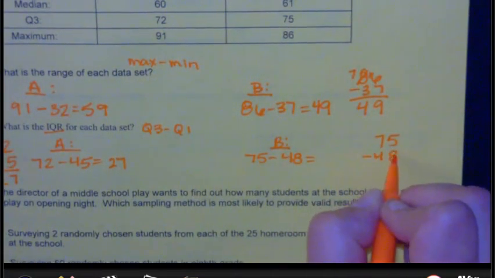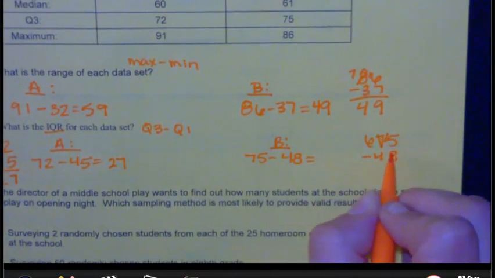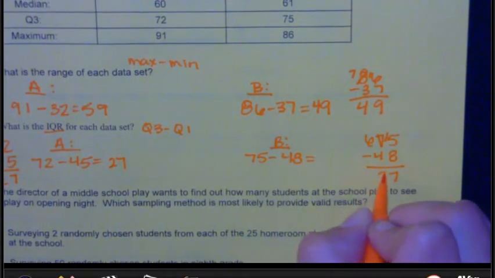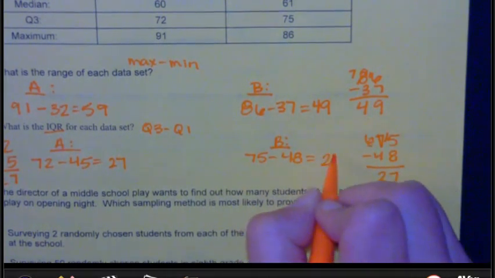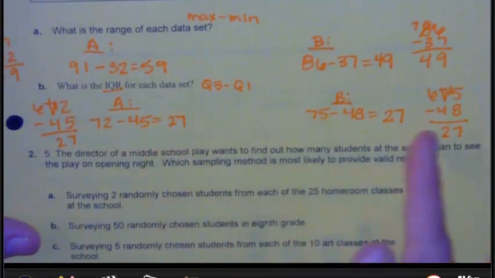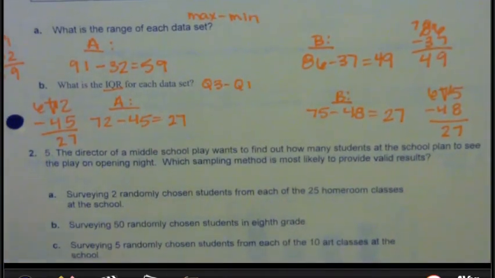75 minus 48. 6 minus 4 is 2, and it is 27. All right, take notice, your IQRs are the same.